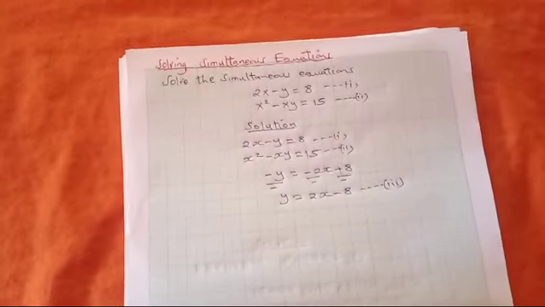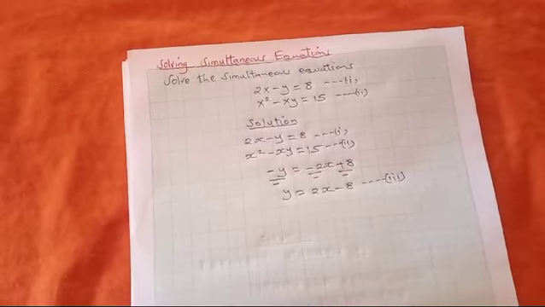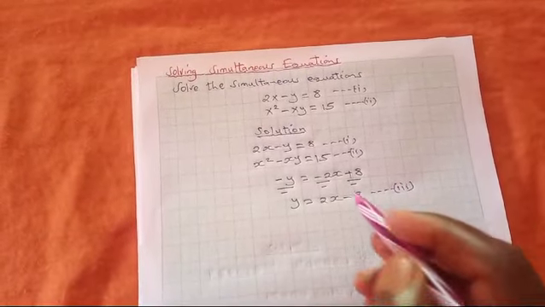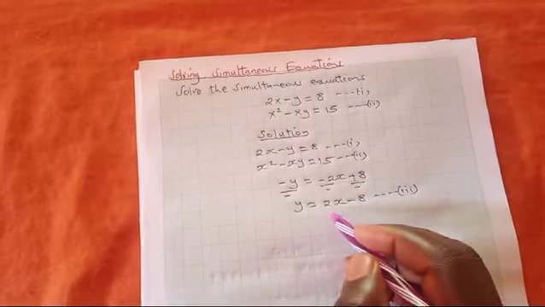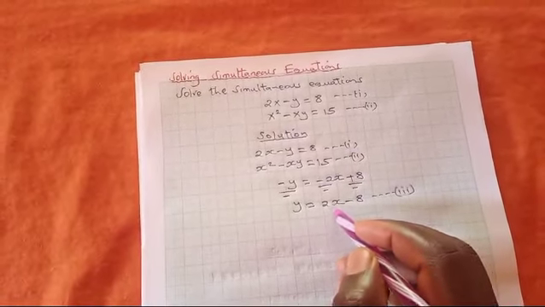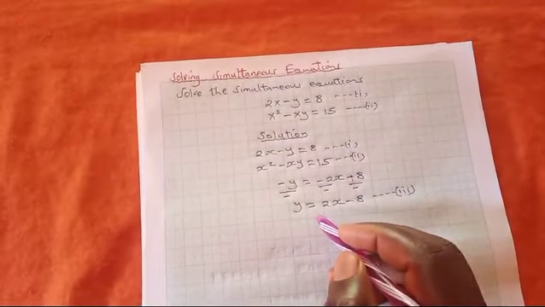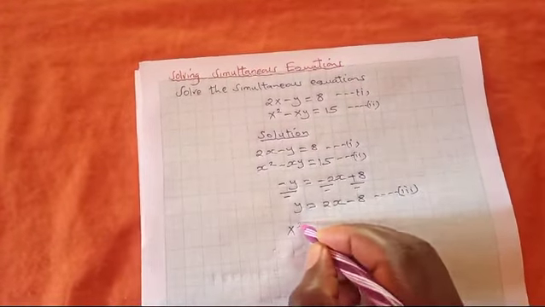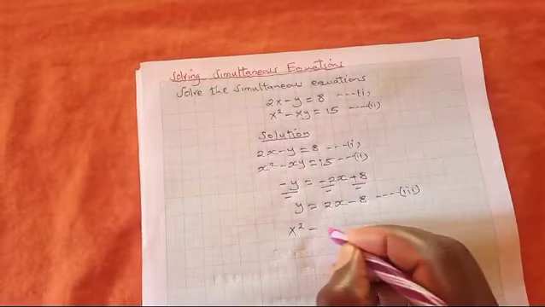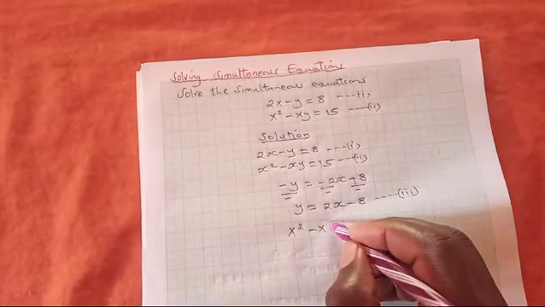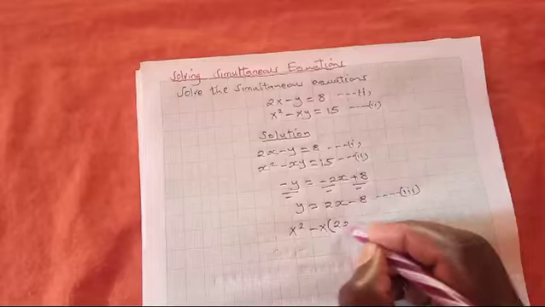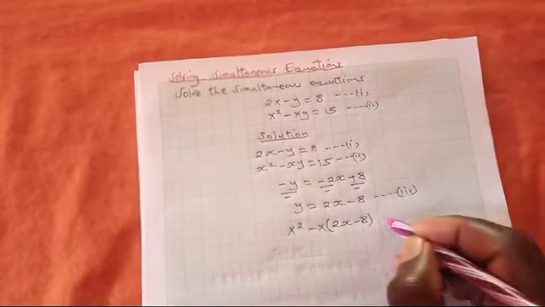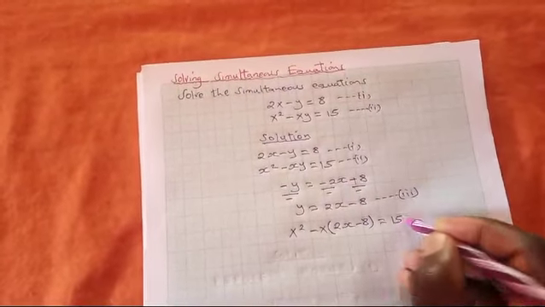Now that we have our third equation, we can easily move to the second equation and substitute 2x minus 8 for y in the second equation by saying that x squared minus x, now instead of y we have 2x minus 8, and then is equals to 15.